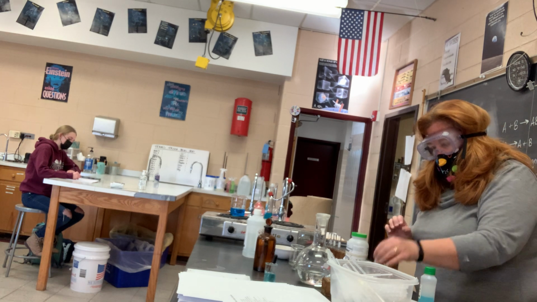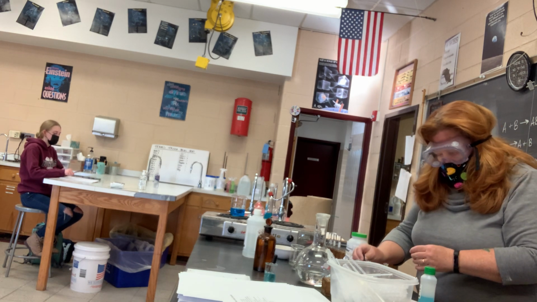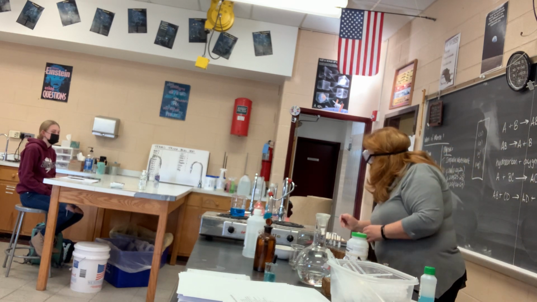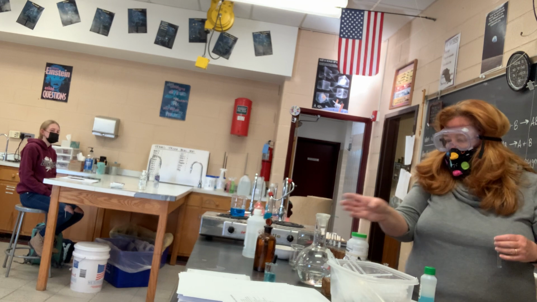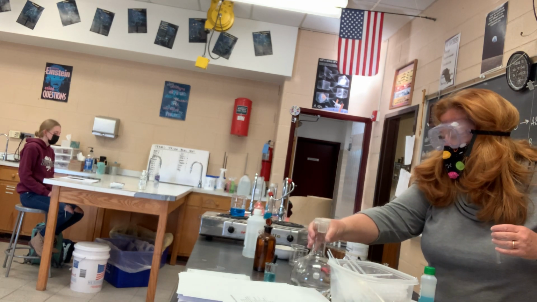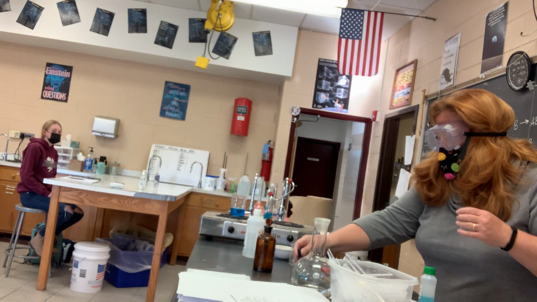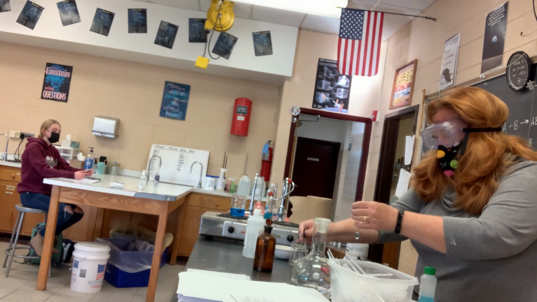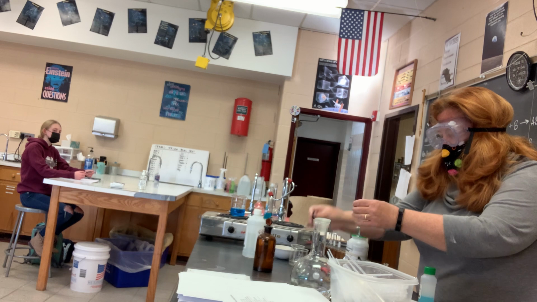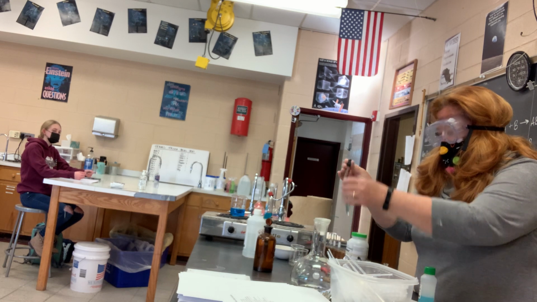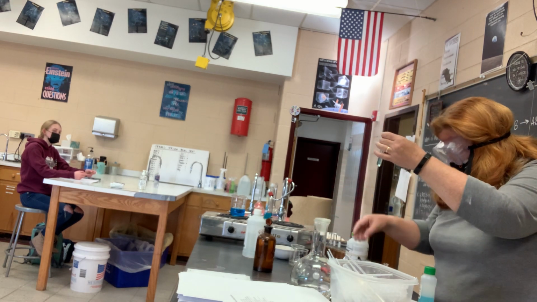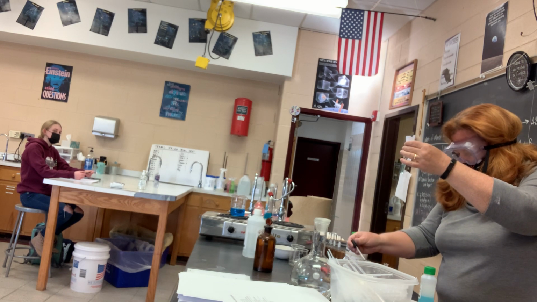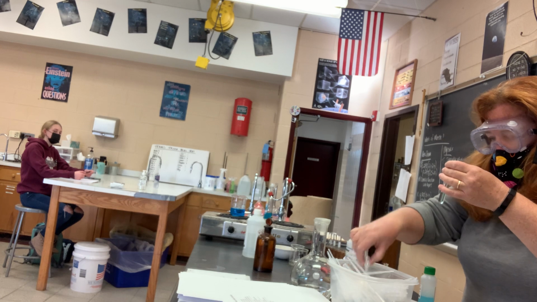Get a clean, dry test tube. Which one does it say to put in first? It says add 1 pipetful of copper sulfate to a clean, dry test tube. Okay, so it's going to go in first. Copper sulfate, a clear, bluish color. We're going to add to that the sodium hydroxide, if I can find a pipette that works.